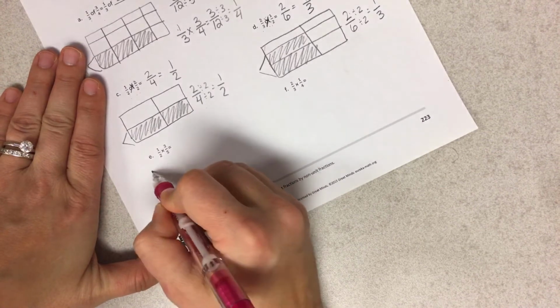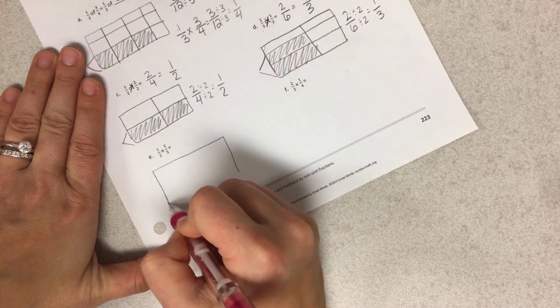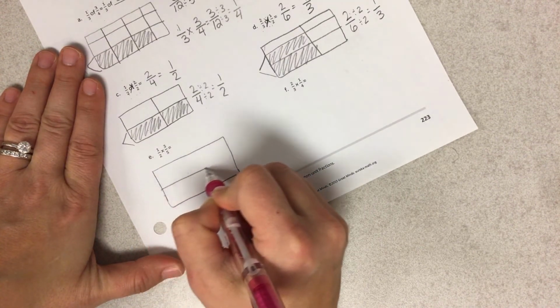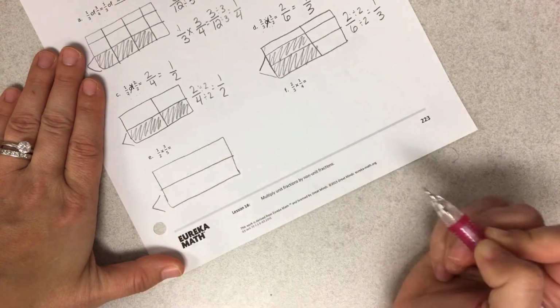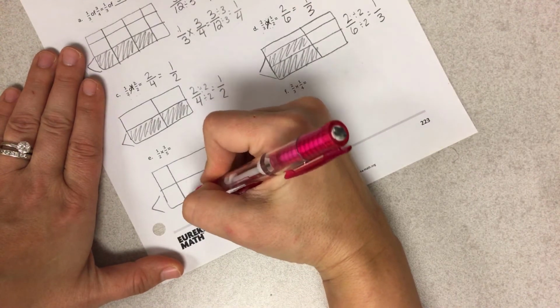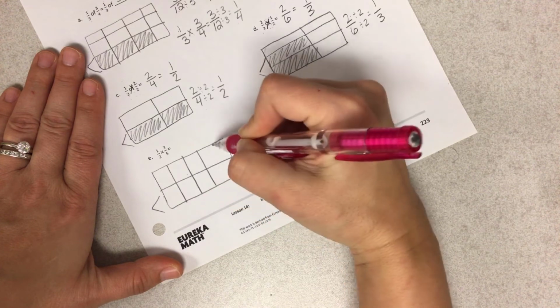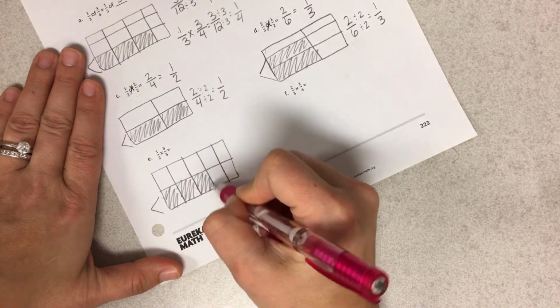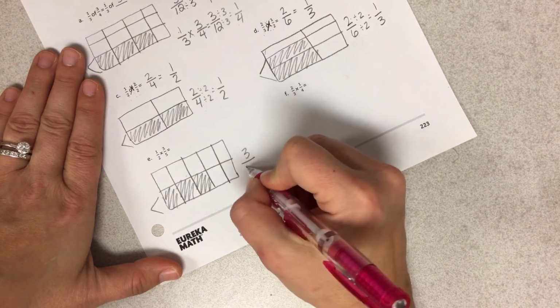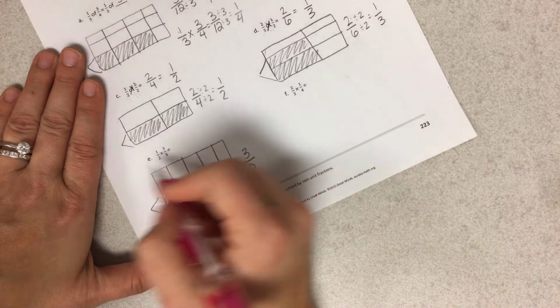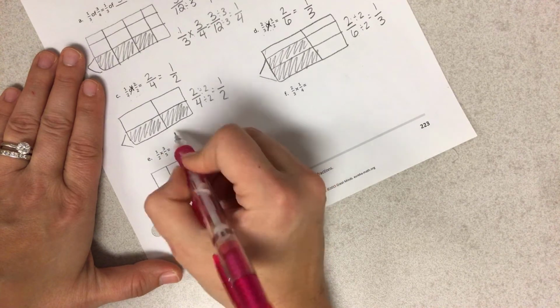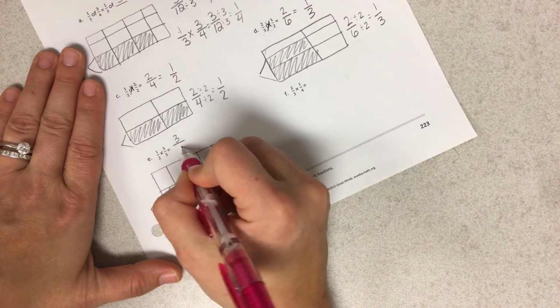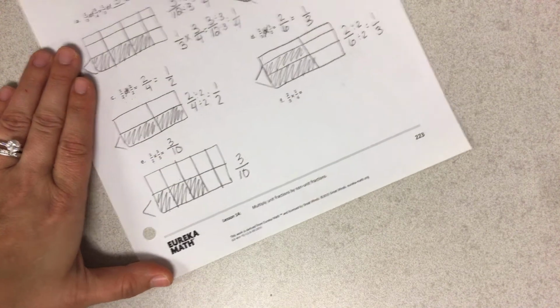Letter E. I'm going to show half. Okay, so I'm only looking at this half, and I want to make it into 3/5, so I'm going to make fifths, and I'm going to color in 3. And so what I get is 3 out of 10, because I have 3/10. Now, if I multiply this, 1 times 3 is 3, 2 times 5 is 10.